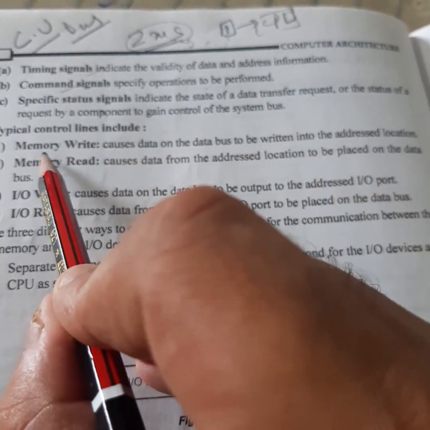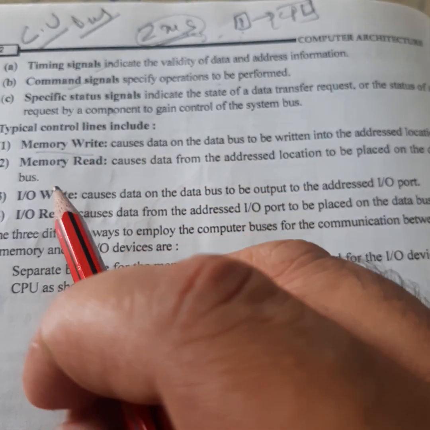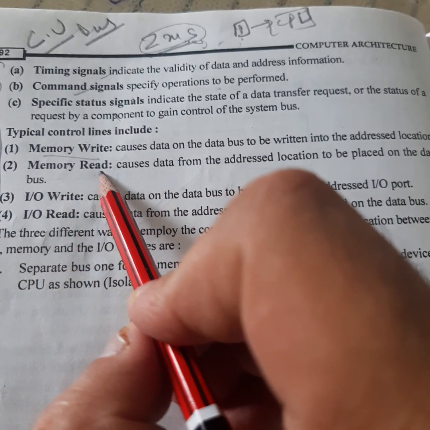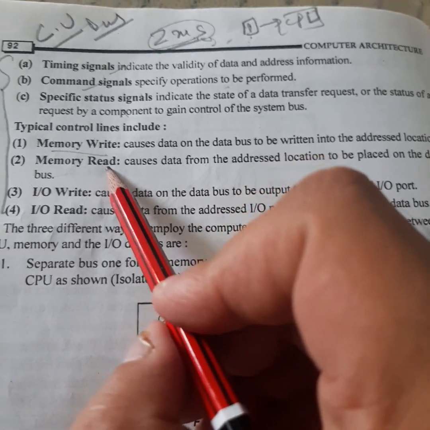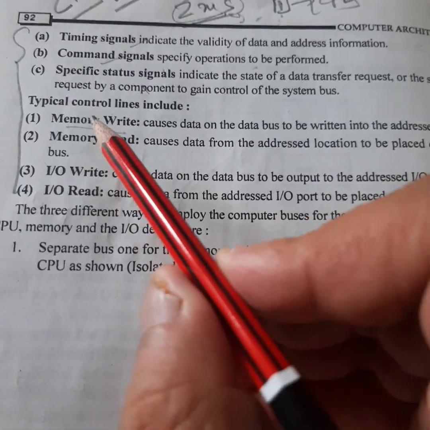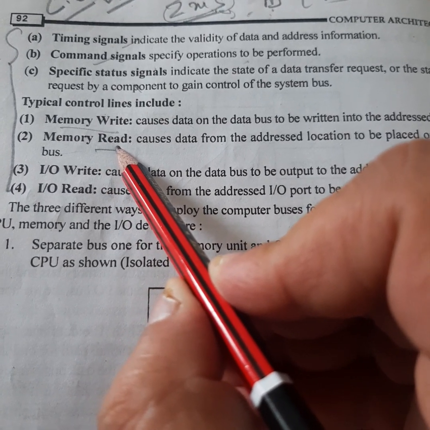Typical control lines include memory write, if you want to write anything into our memory. If you just want to read, you might have seen that when we open a Word document in MS Word, there is an option of read only. Read only means we cannot do any sort of editing.